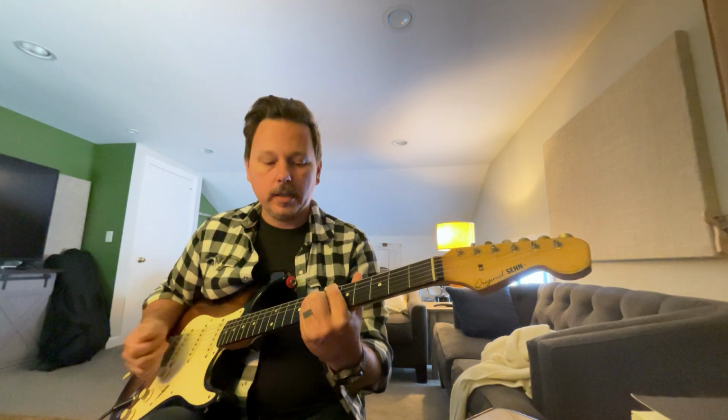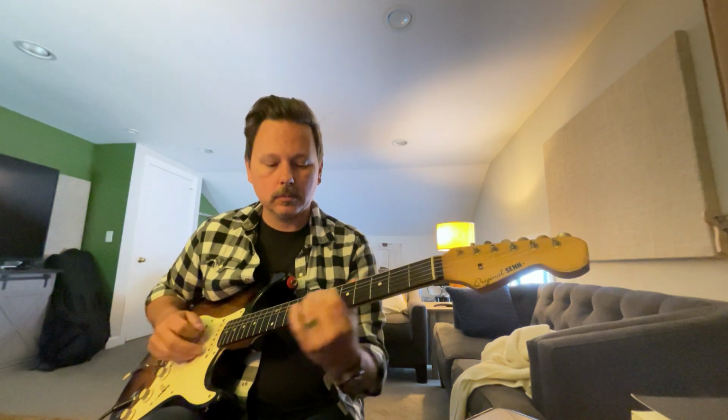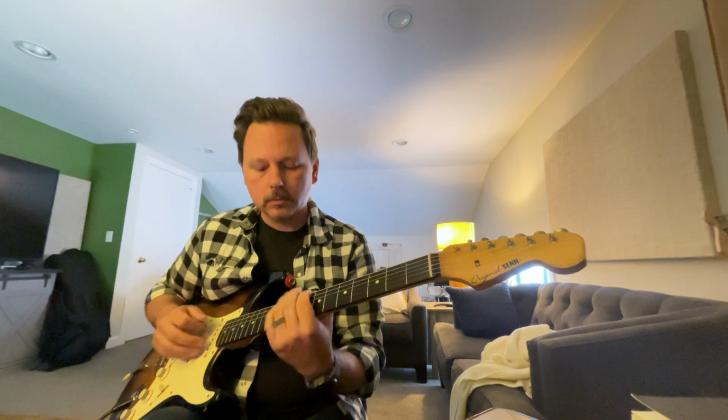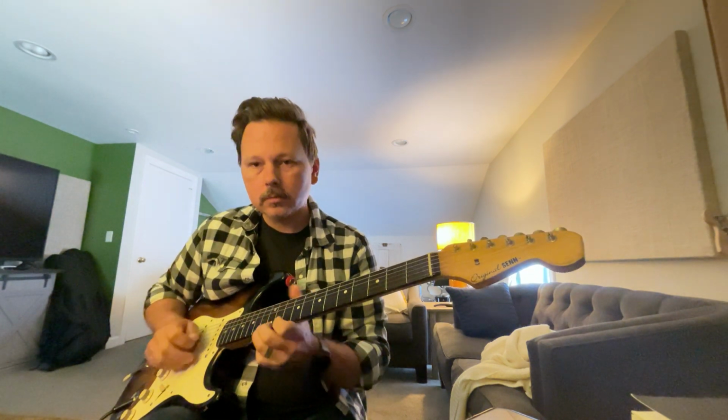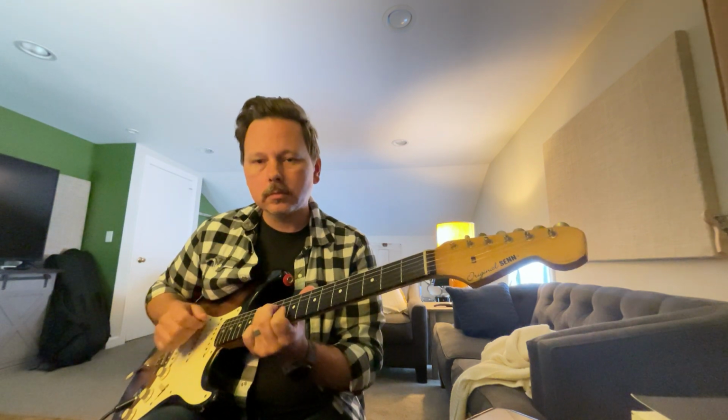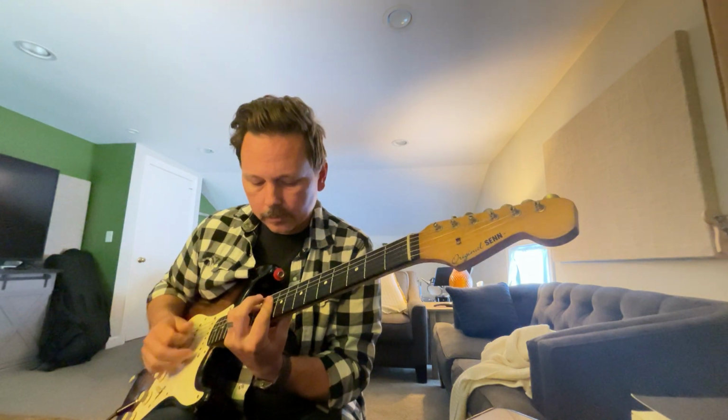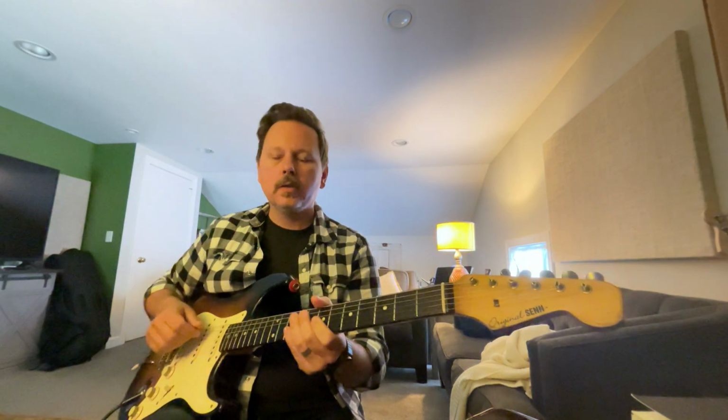So then when I go to the B flat major 7 chord, again, what I would think of is the minor 7, a third above it. D minor 7.